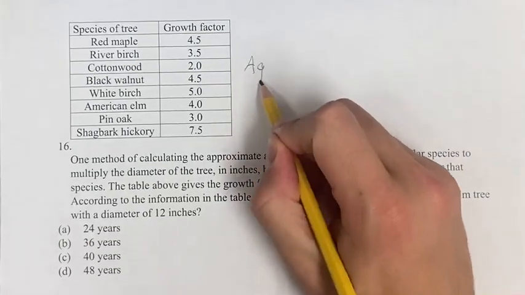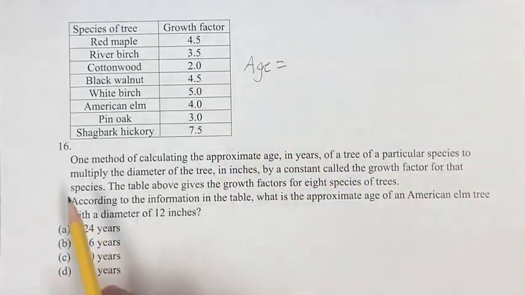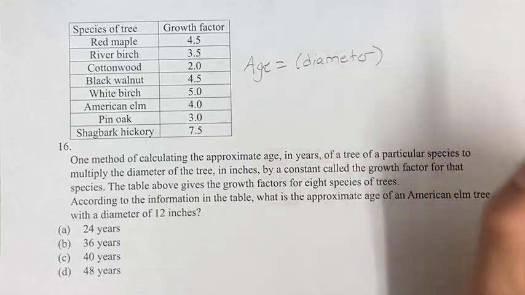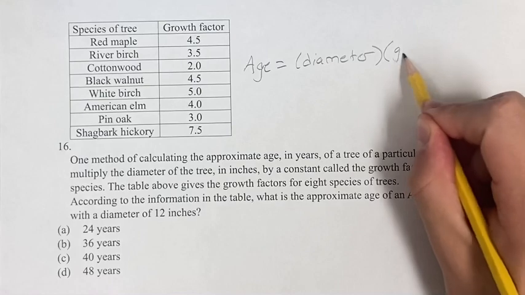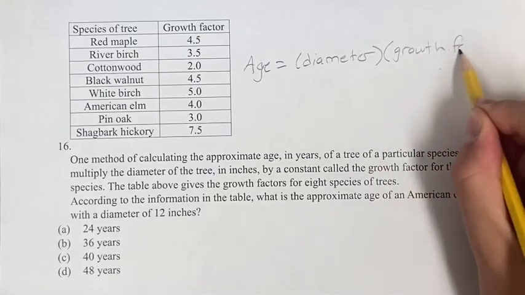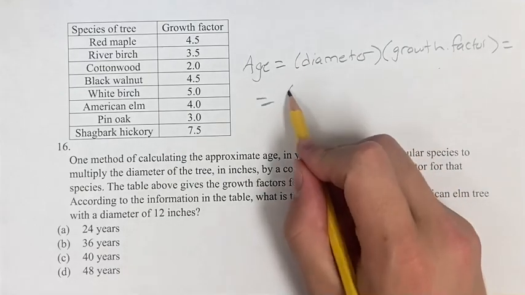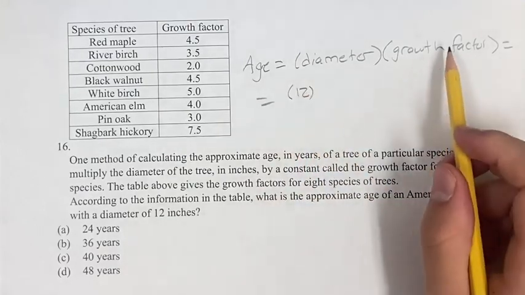So we want to find the age, and we're told that we have to multiply the diameter by the growth factor. And we've been given both of these. So the diameter, we're told, is 12 inches. So we have 12 times the growth factor.